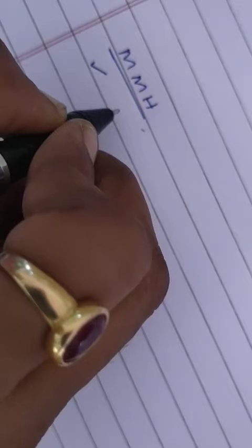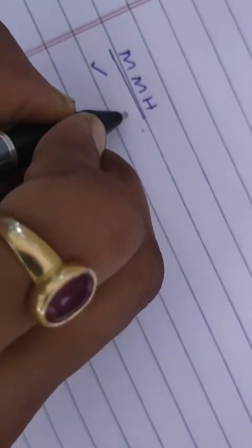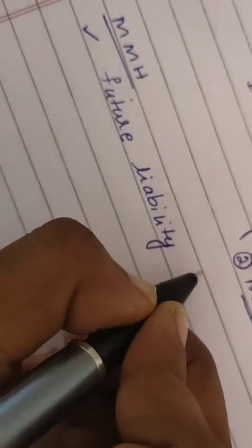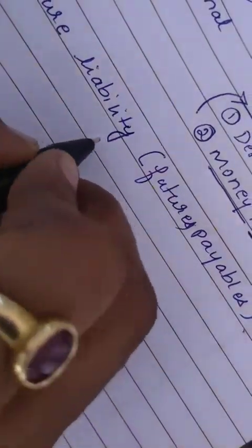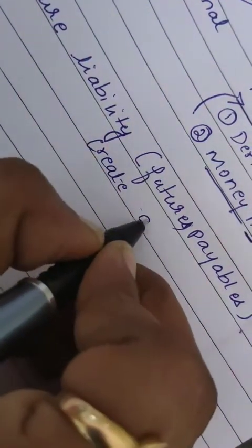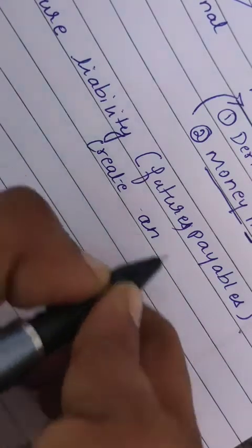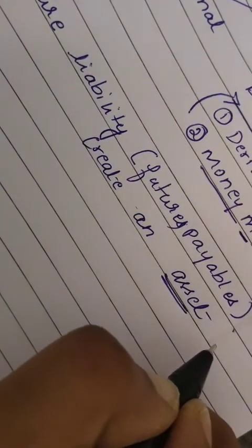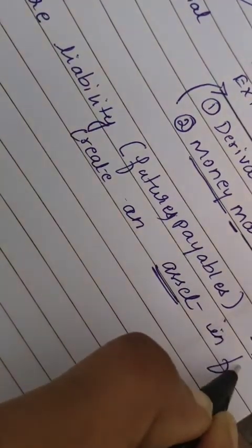Here, if you have a future liability, which means if you have future payables, then here we need to create an asset in foreign exchange.